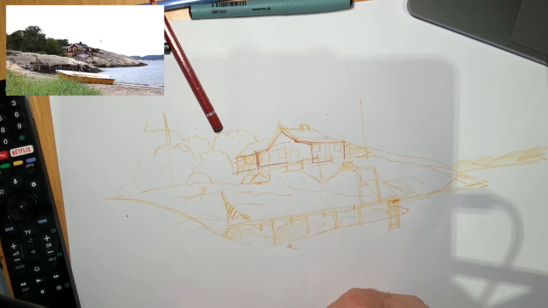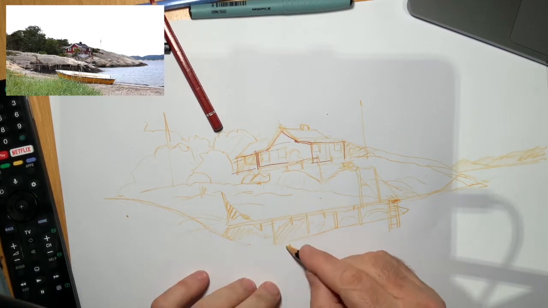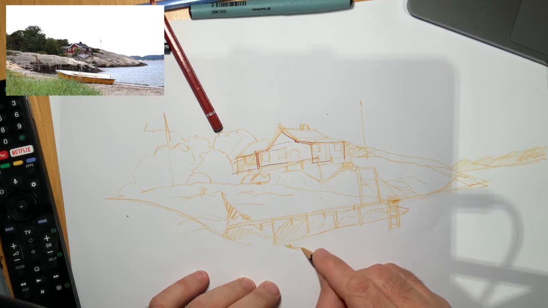Because if you make the main lines going along the length of the boat too far apart, the boat will look like it's tilting towards you. And if you do it too close together, it will look like it's tilted back the other way. So you just have to have a go, basically.